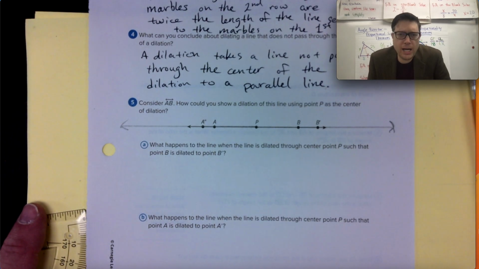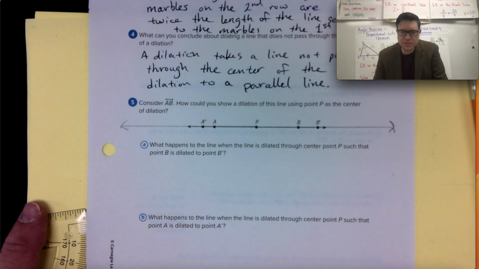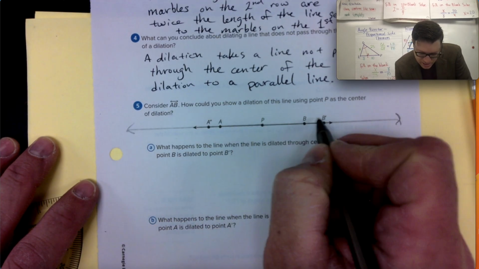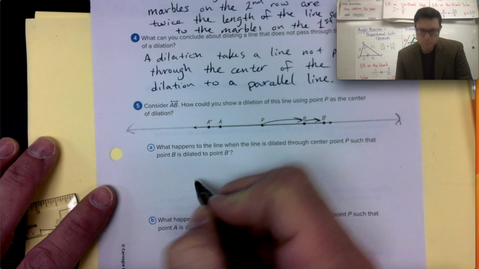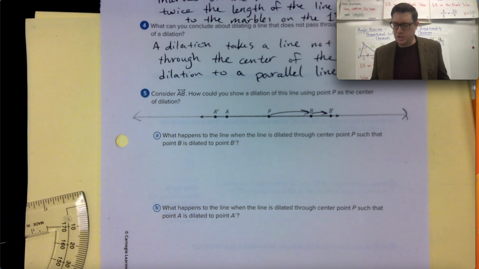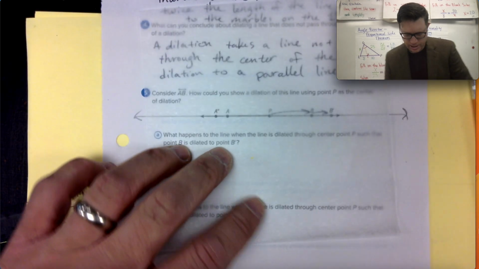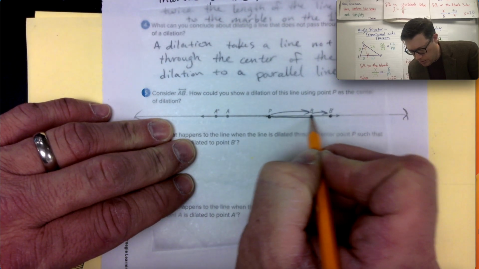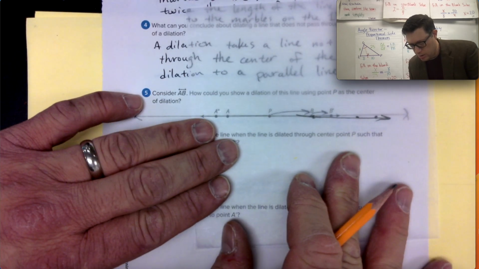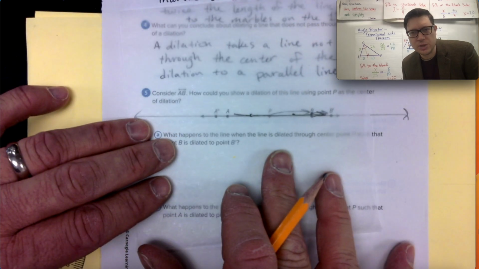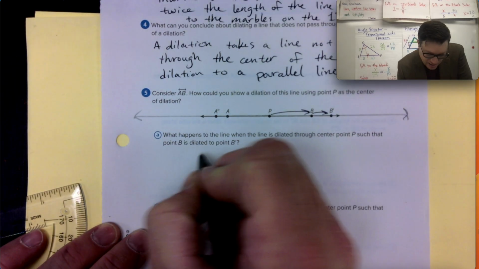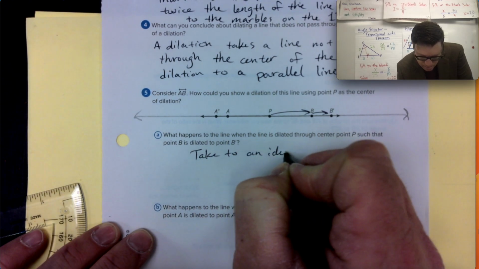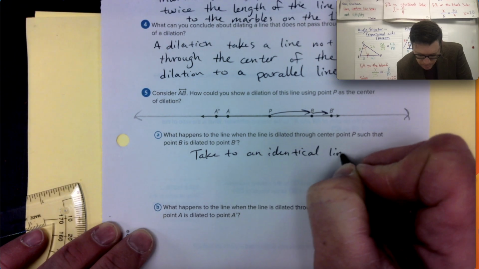What happens when the line is dilated through the center P such that point P is dilated? So we're going to move like this amount. Let's move to an identical line. We actually didn't change anything, right? Case in point: here is P, here is B, here's B prime, and we're taking this line and it's the same one. There was no change as we moved this. So we're going to take the line to an identical line. Okay, let's try the next one.